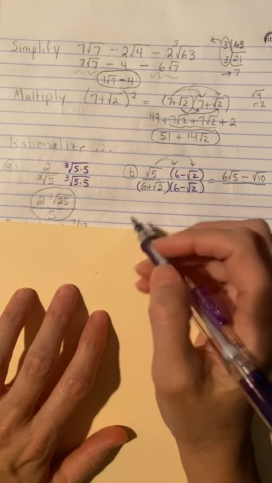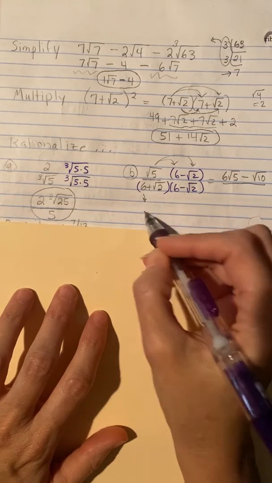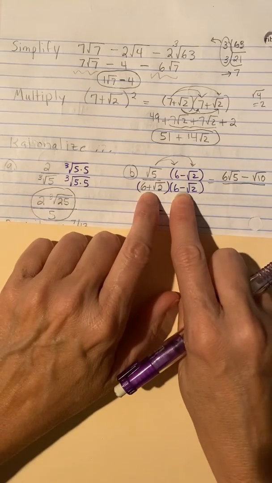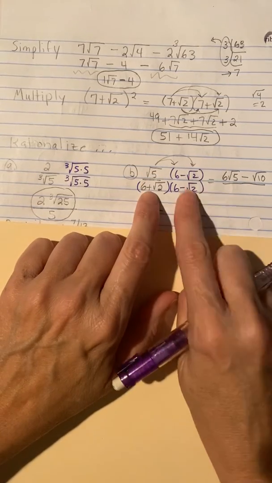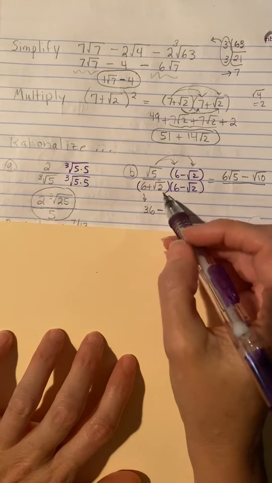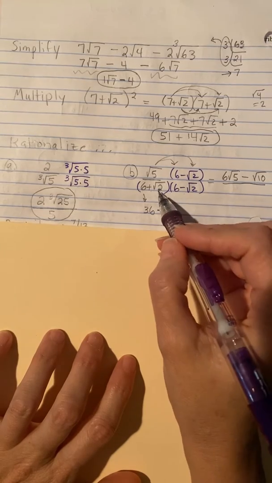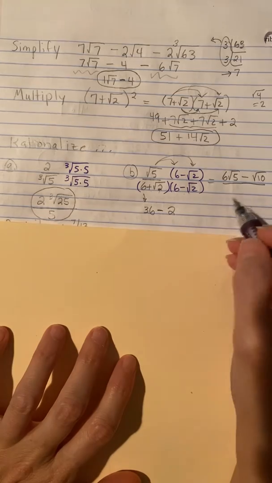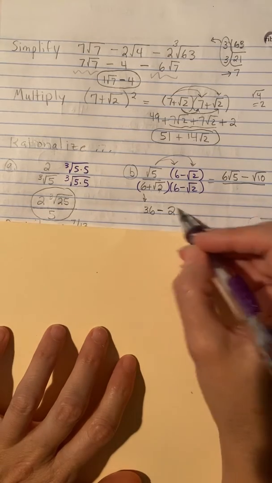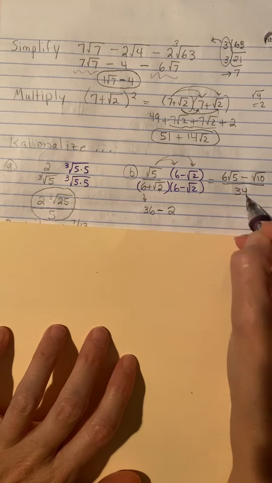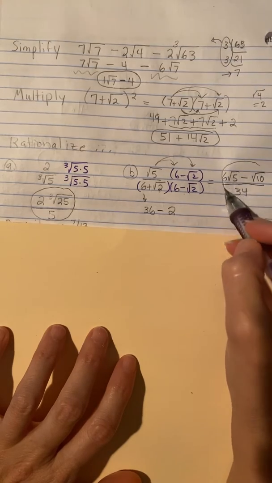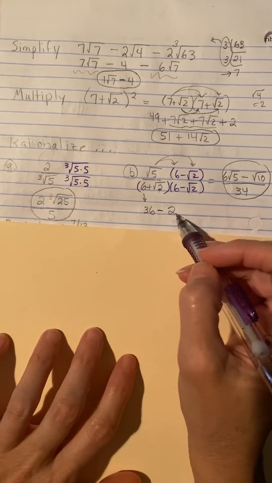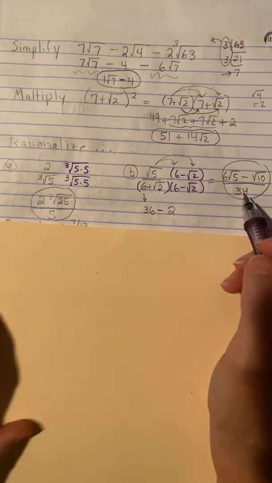Whenever I see conjugates, you do a shortcut. You square this one, which is 36, and then you put a minus. It's always a minus because they're conjugates. And a positive times a negative gives you this negative. And then you square this one. Square root of 2 times square root of 2 is 2. And it always gives you this nice number like this. 36 minus 2 is 34. It always gives you a nice number. It's the whole point of using a conjugate, so that those radicals cancel, and it gives you a nice number without a radical.